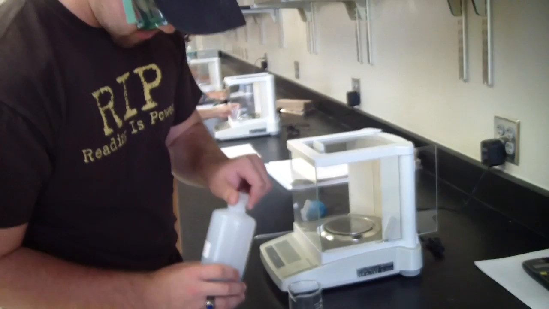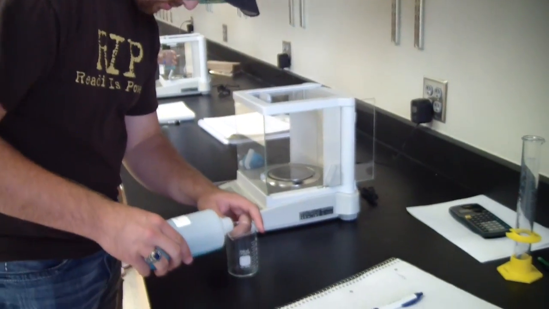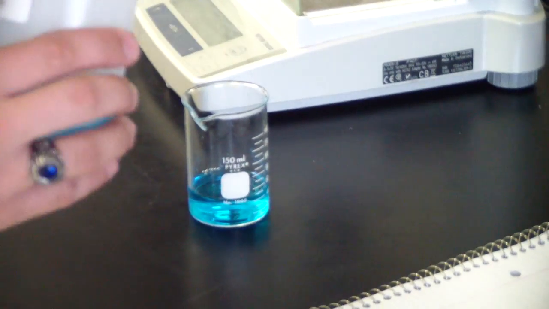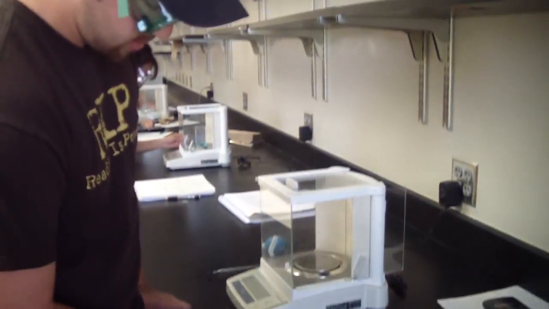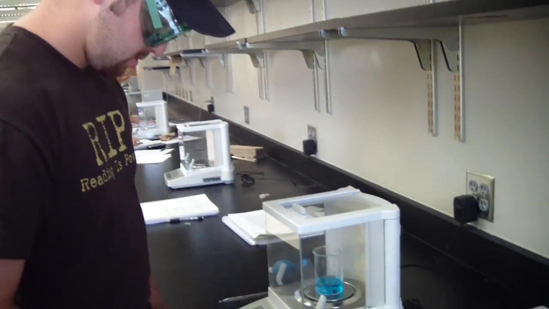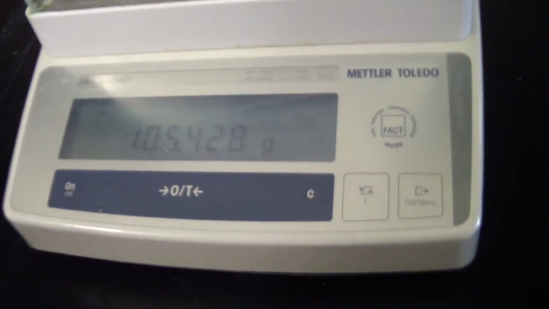So now we're going to find the mass of the beaker along with a small sample of the solution. Once again, you add the solution to the beaker away from the balance, not while it's still in. Once again, carefully place it inside, gently close the window, and the mass of the solution with the beaker is 105.428 grams.